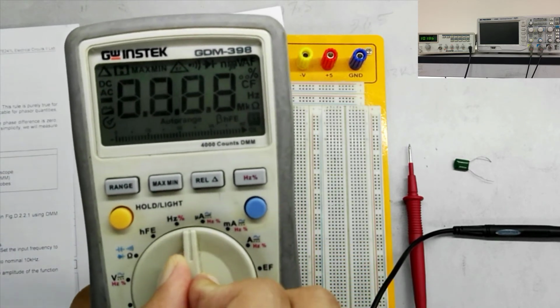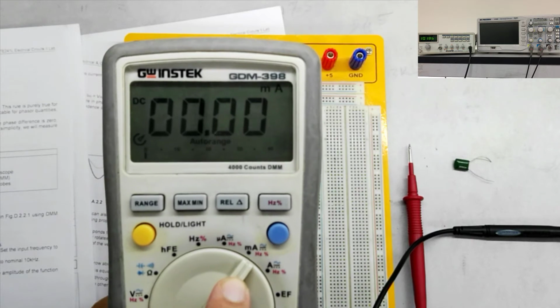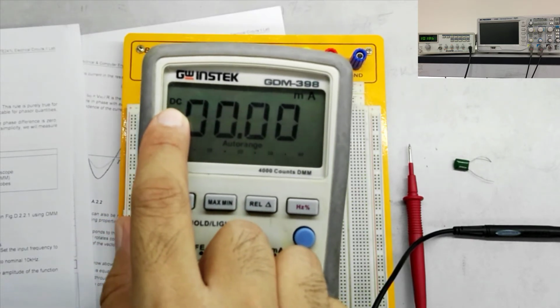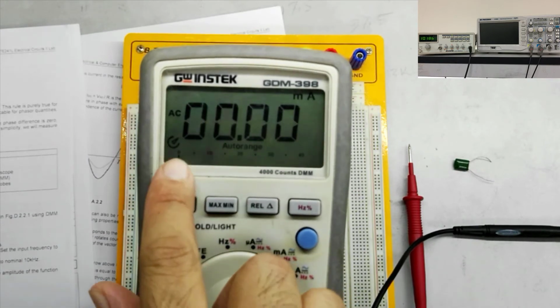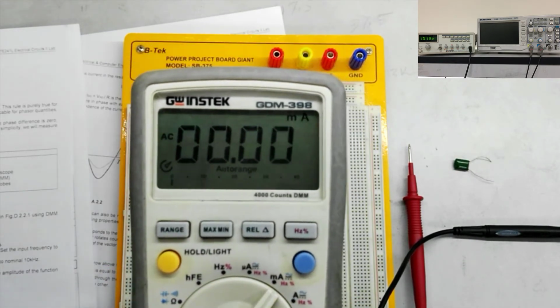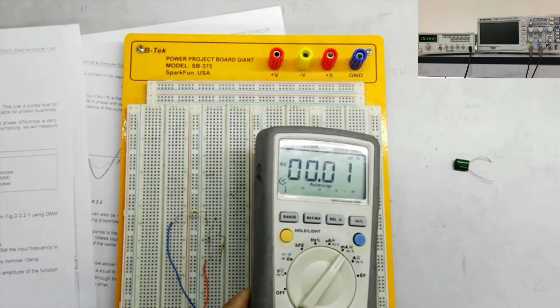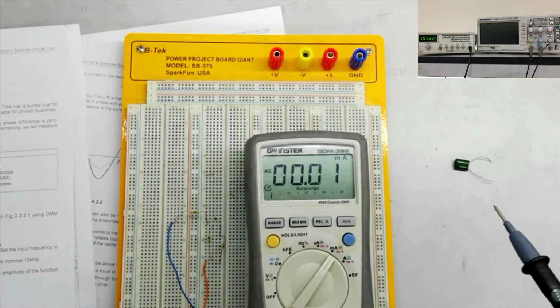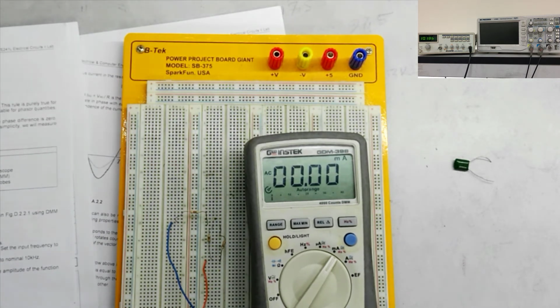So I am taking it to the milliamp region. See, it's set for DC measurement. I press the blue button to get to the AC mode. Now I can measure AC current. Always the DMM should be connected in series for AC, for current measurement. For any current measurement, DMM should be in series.